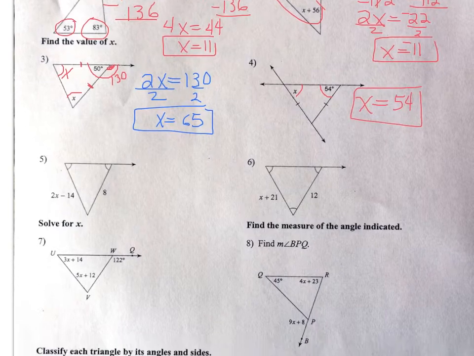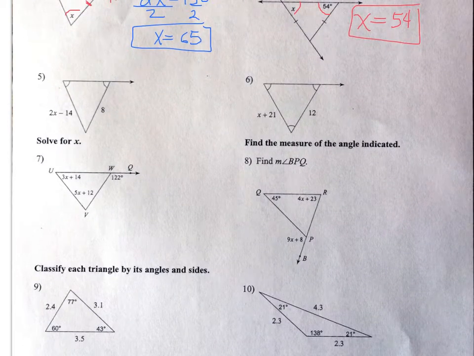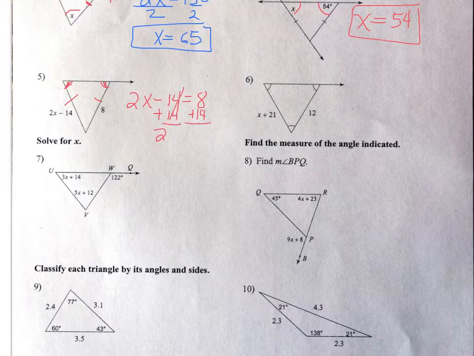Number 5. One more time. The base angles are isosceles. See, these two are the same. Therefore, the two sides are equal. So I can say that 2x minus 14 equals 8. When you try to solve for x, adding 14 to both sides, you get 2x equal to 22. Then divided by 2, that is 11. x equals 11.